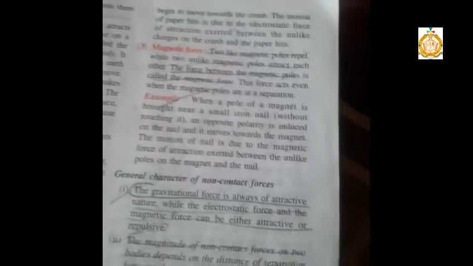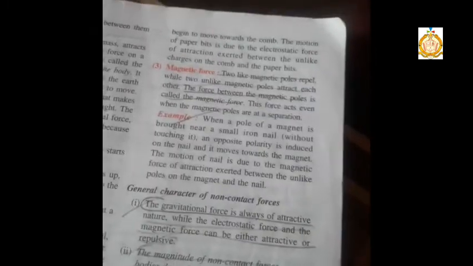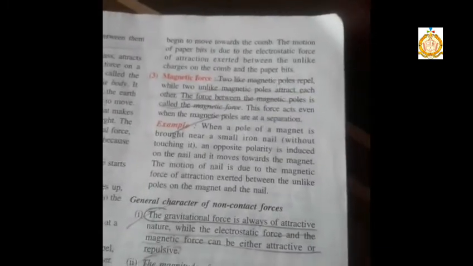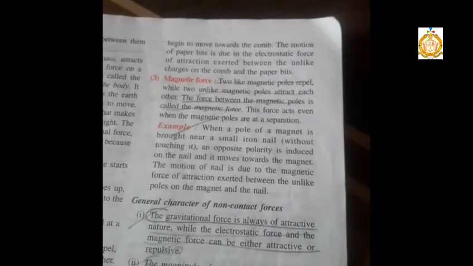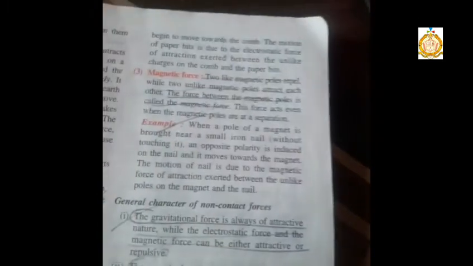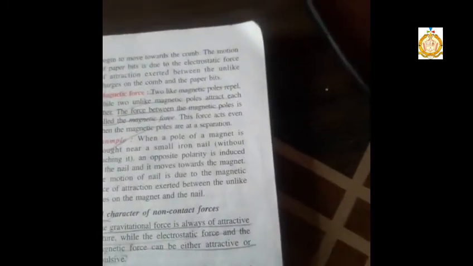So out of these three forces, name the force which is always attractive in nature. My question to you. So your answer will be: gravitational force is always attractive in nature, while electrostatic and magnetic forces are attractive as well as repulsive.